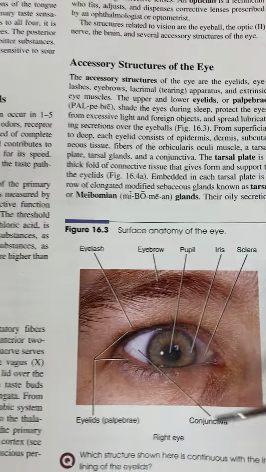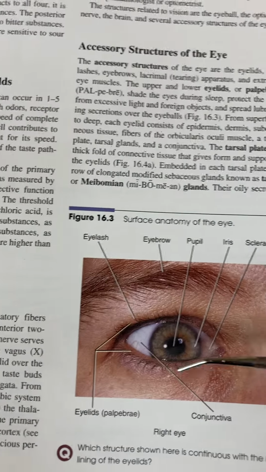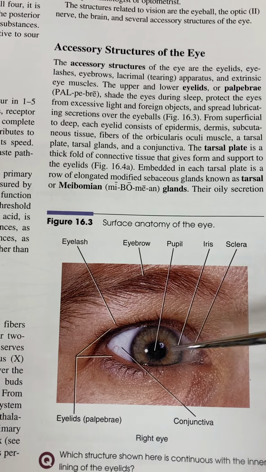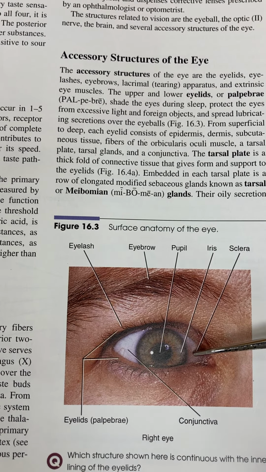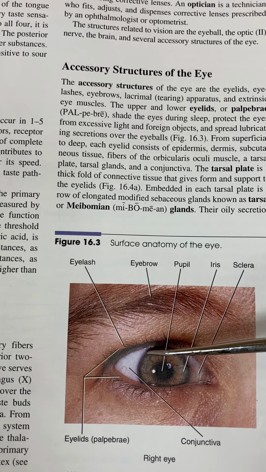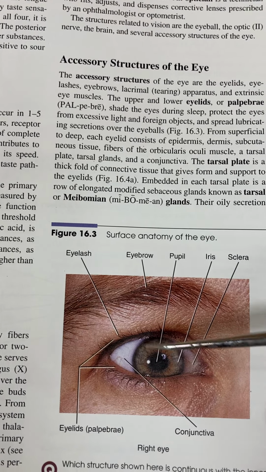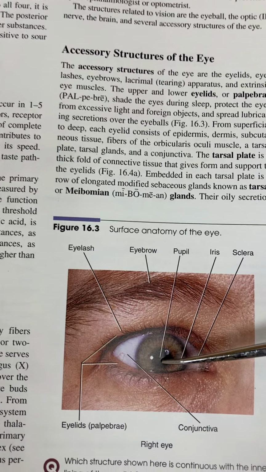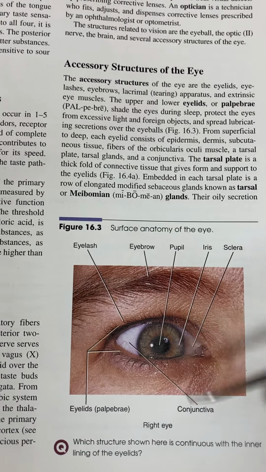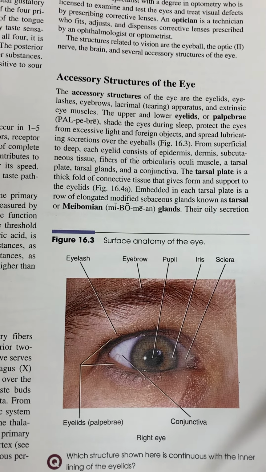The other things we see here, the white of the eye is called the sclera, there and there. The colored part of the eye, which is a muscle, is the iris, and then the hole that lets light into your eye that appears black is the pupil.